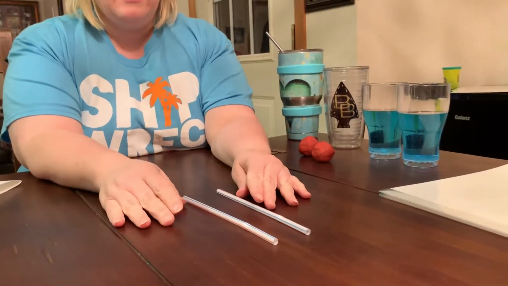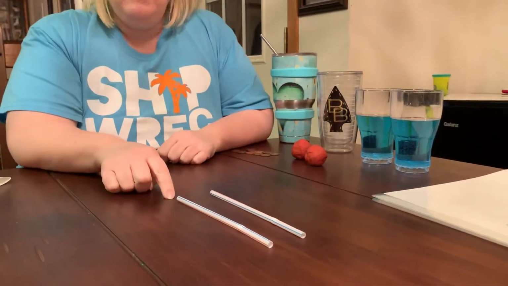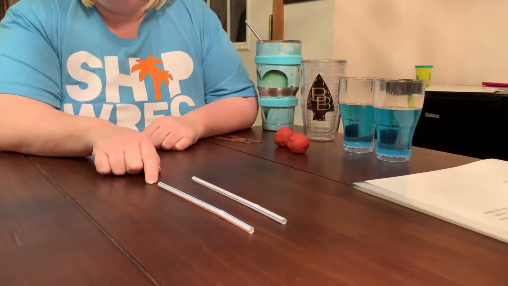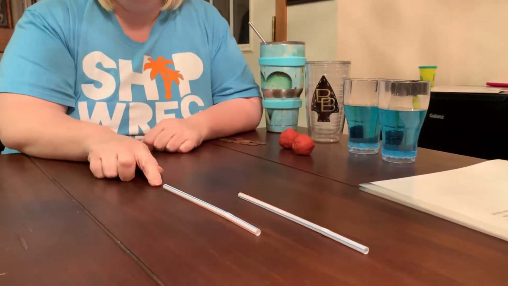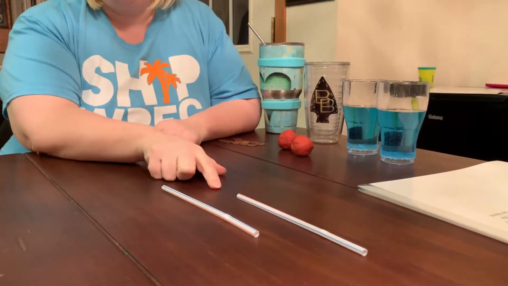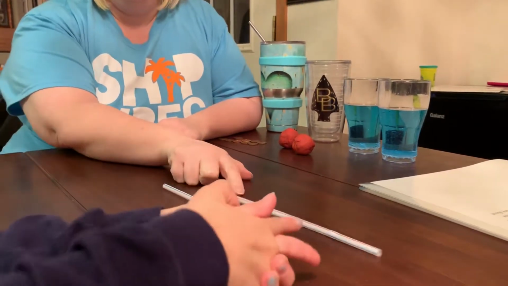I'm going to line them up just like that. Is that one longer? Is this one longer? Or are they about the same? They're about the same. Okay. If I do this, is this one longer? Is this one longer? Or are they about the same? This one's longer. This one's longer?